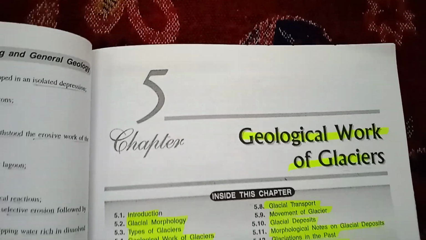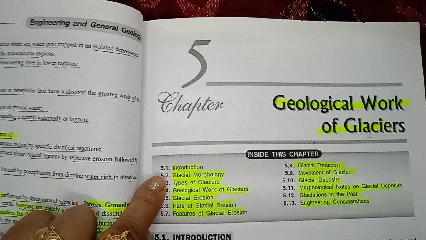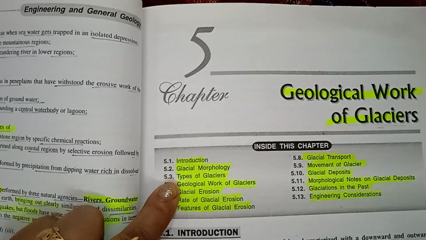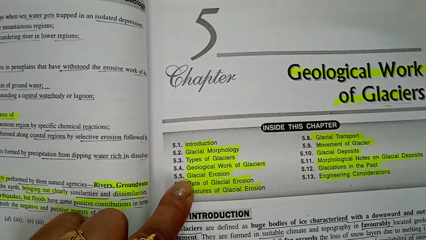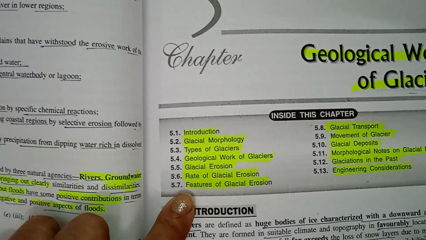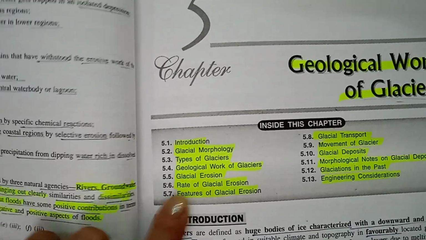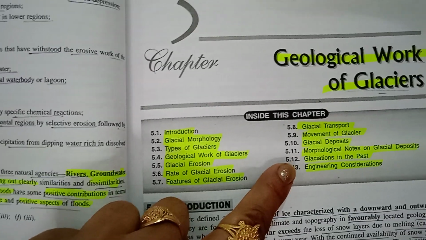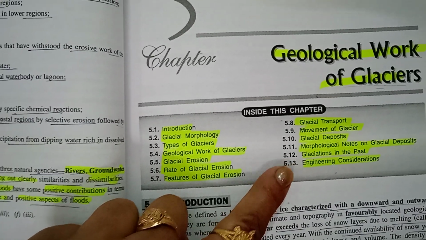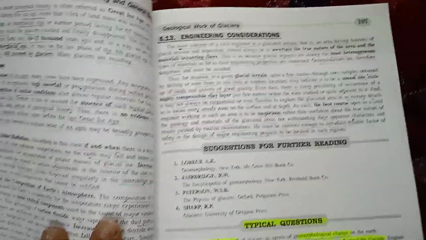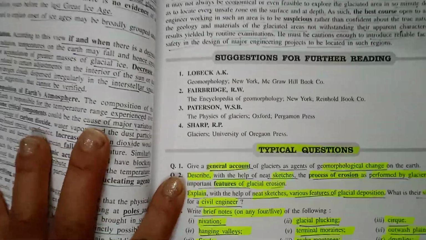In Chapter 5, Geological Work of a Glacier, the chapter covers: introduction, glacial morphology, types of glacier, geological work of glacier, glacial erosion and rate of glacial erosion, features of glacial erosion and glacial transport, movement of glaciers, glacial deposits and morphological notes on glacial deposits, glaciations in the past, and engineering considerations. According to this chapter, typical questions are described.